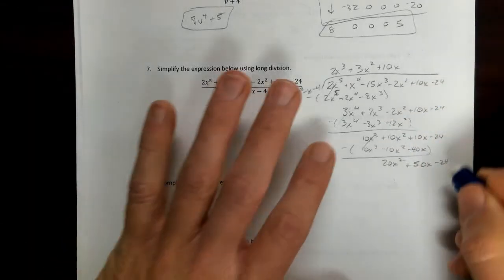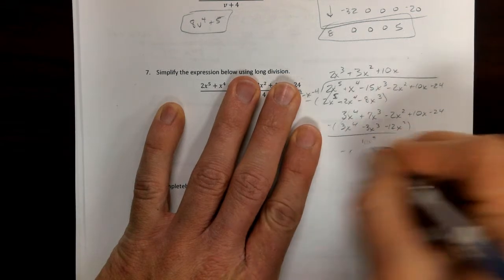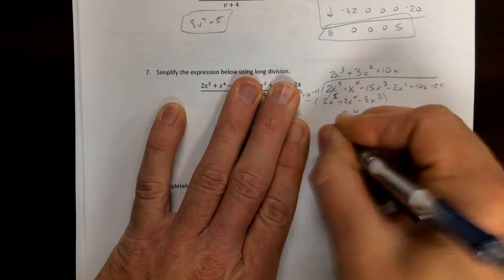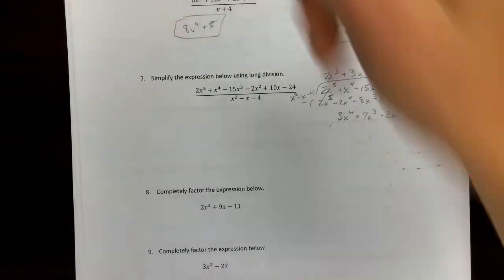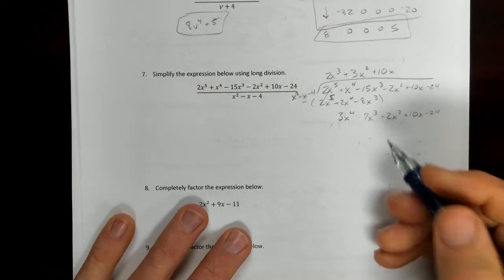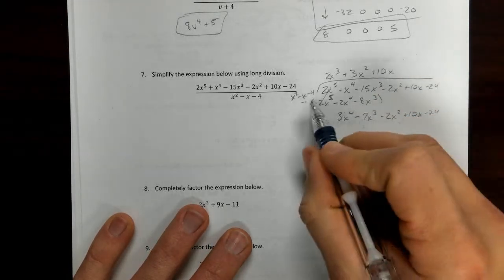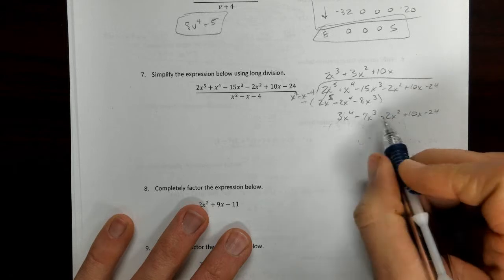Alright, let's go back. I missed a minus sign. This should be a negative, because negative 15 minus negative 8, so positive 8, so negative 7x cubed. Alright, so let's try this again.